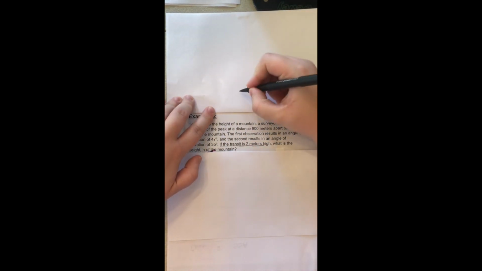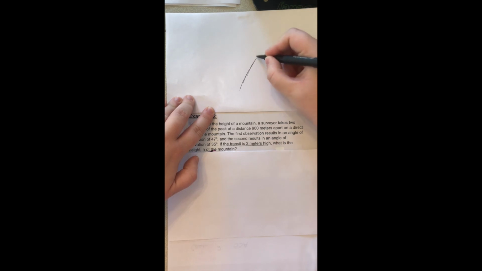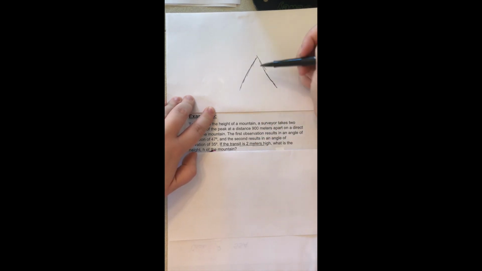So, let's draw ourselves a mountain. I have a mountain over here. Anytime you're looking at an image of a mountain, know that the peak comes down to the center. The peak down to the center forms a right angle with the earth. This is just assumed to be true because you can always draw a straight line from an item up in the air straight down to the earth at a 90-degree angle.